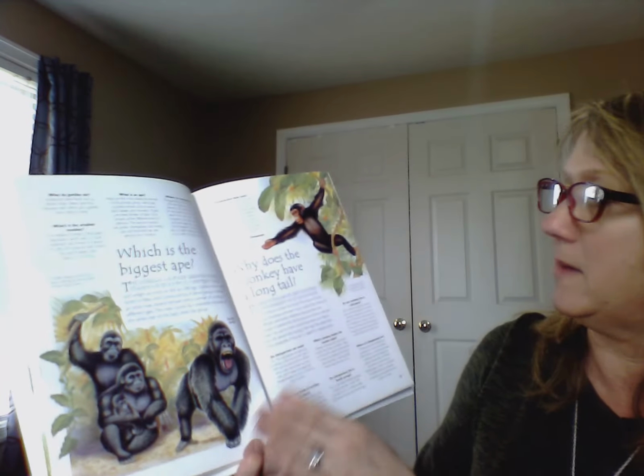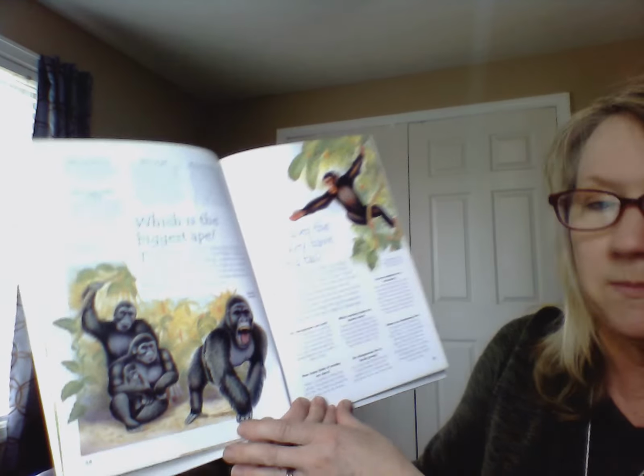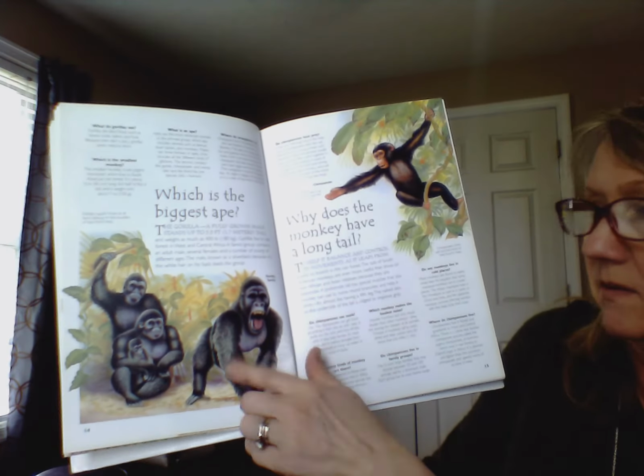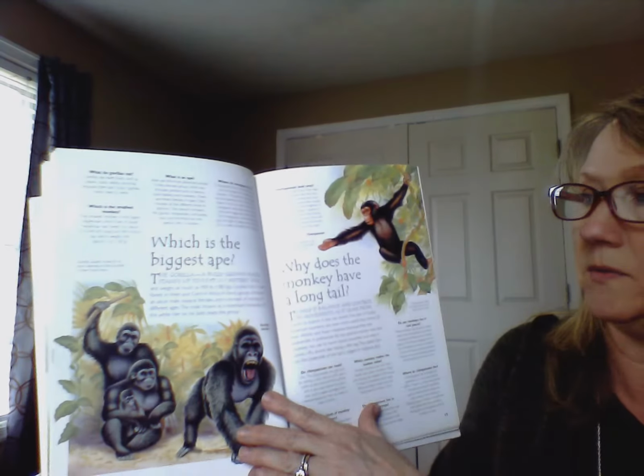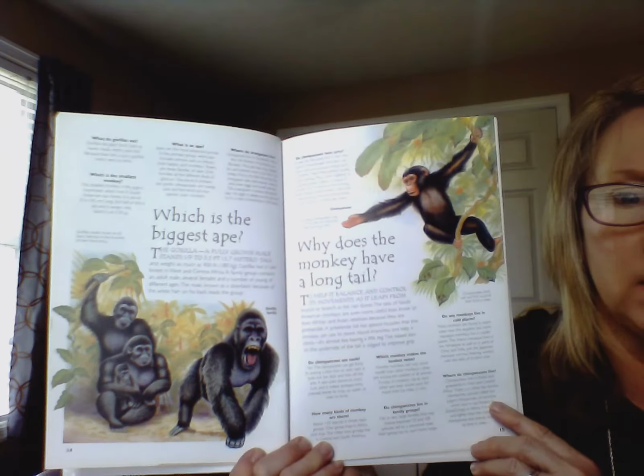And then they talk about monkeys and apes. Which is the biggest ape? You see those apes? These are apes. These are monkeys. The gorilla. A fully grown male stands up to 5.5 feet tall, and it can weigh as much as 400 pounds. Almost weighs as much as the tiger.